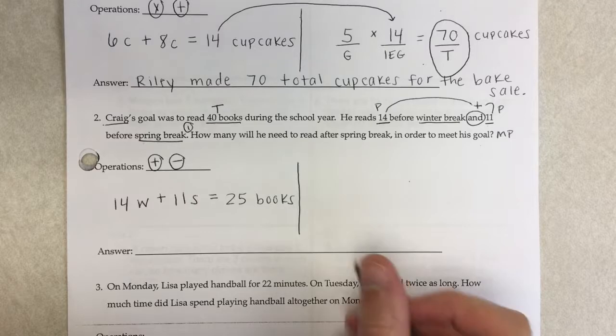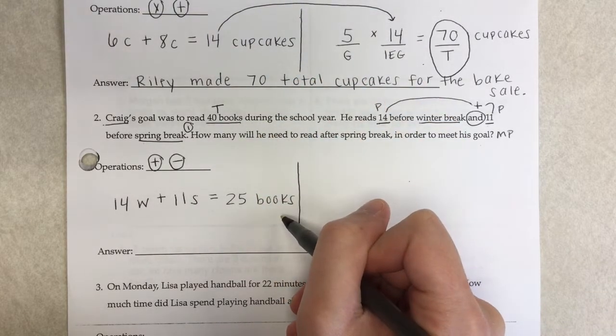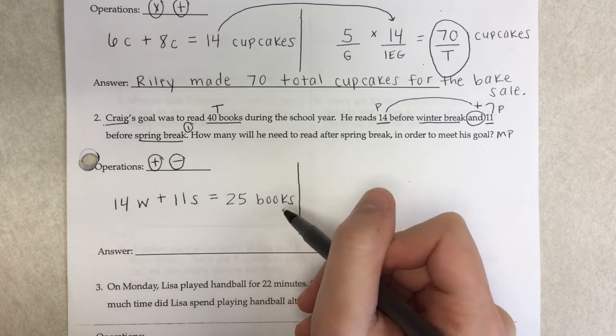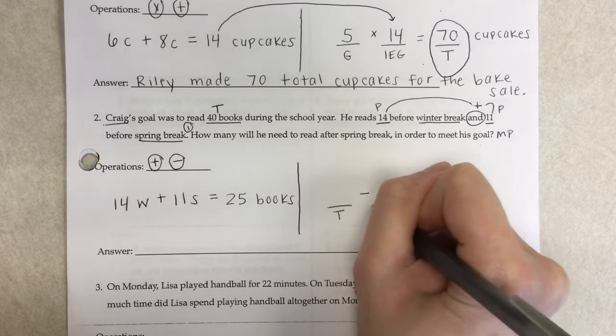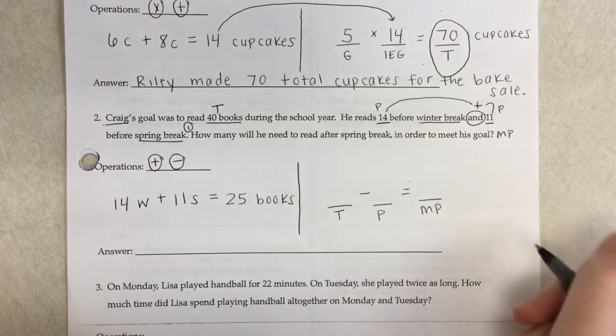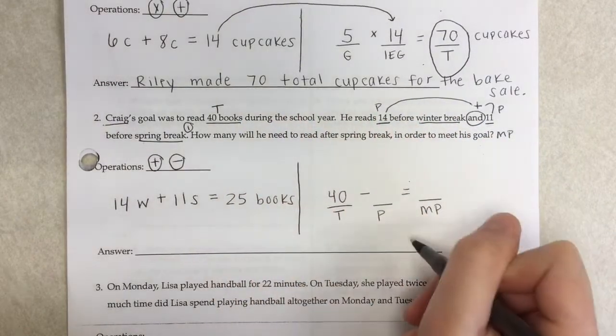So now I can take my total of 40 and subtract it from how many he's read so far to find out how many books he still needs to read. So I know that a subtraction problem is total minus part equals missing part. The problem told me that my total was 40 books, so I'll put a 40 there.